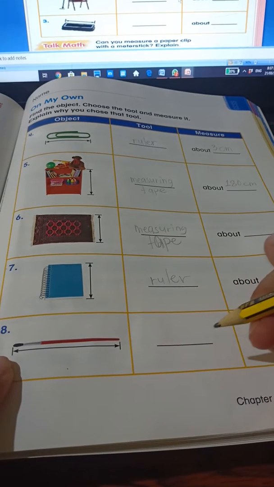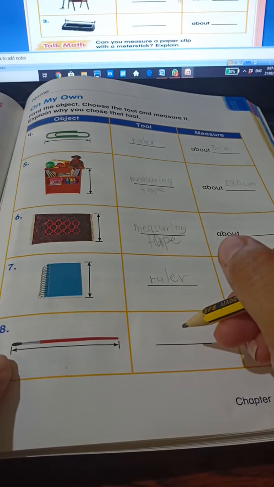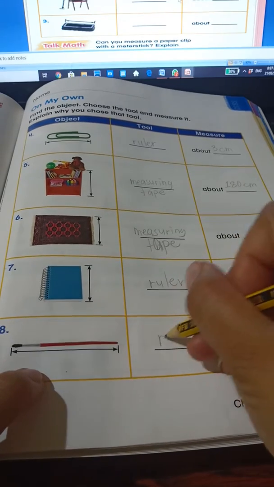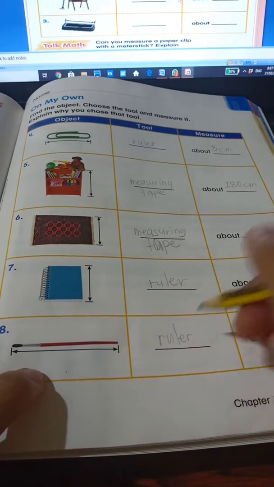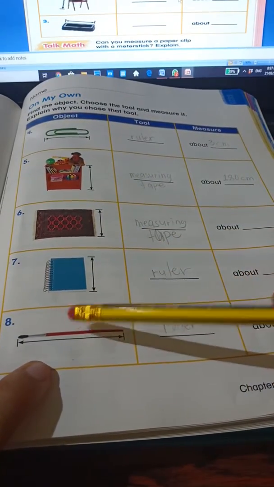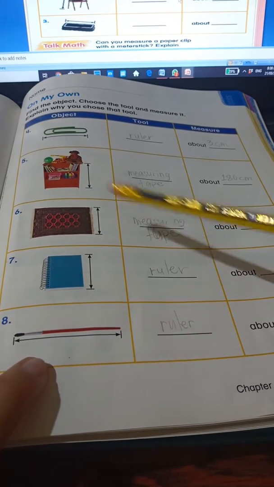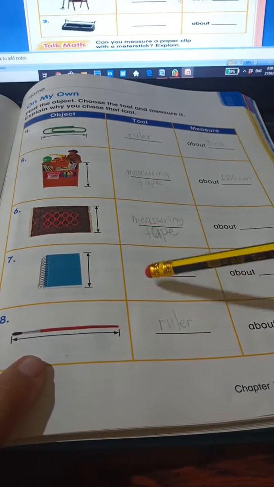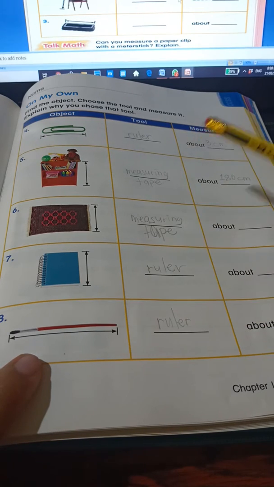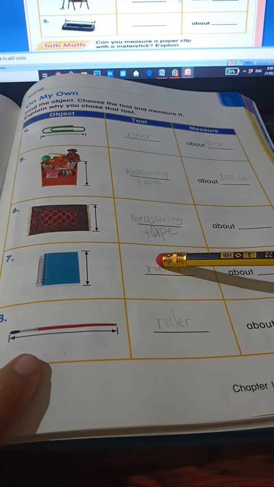The best tool is? Yes, correct. Our ruler. Okay, so I will leave the carpet, the book, and the paintbrush to you. Kindly measure it and find it by yourself.